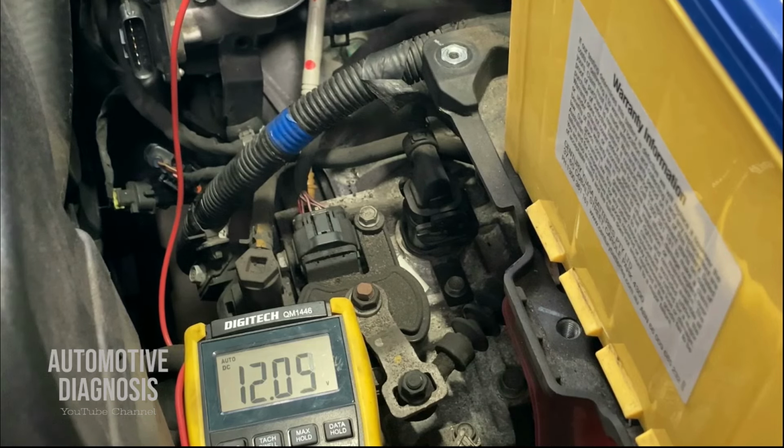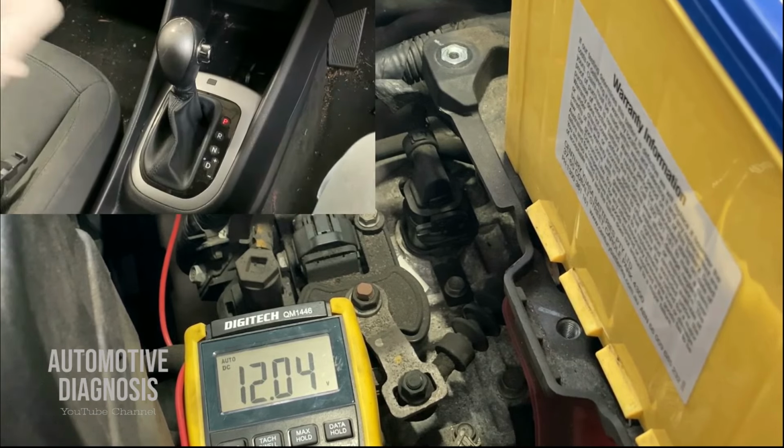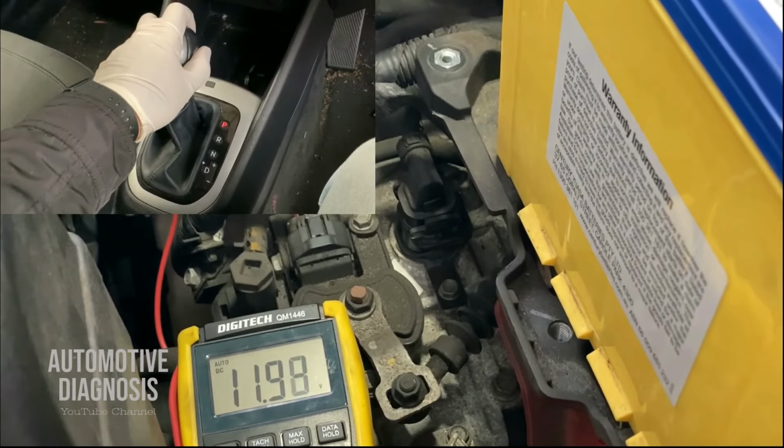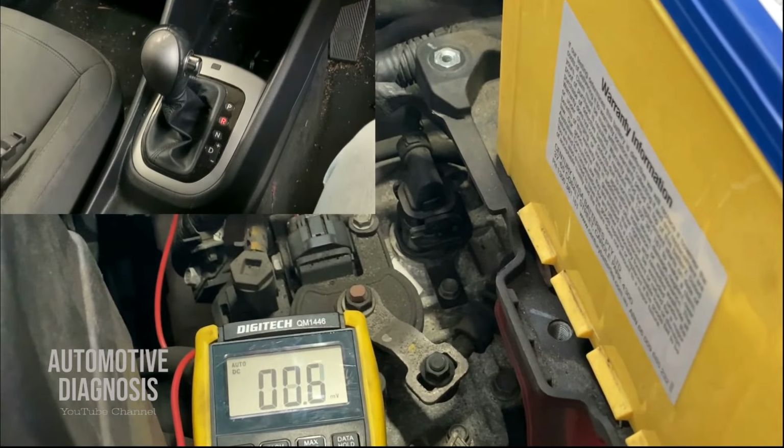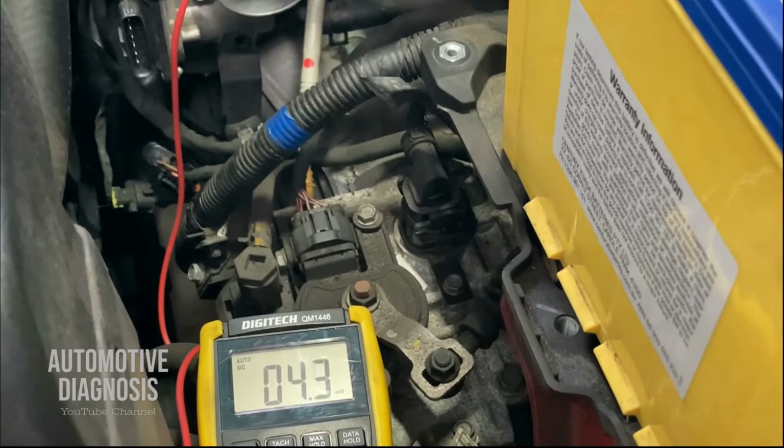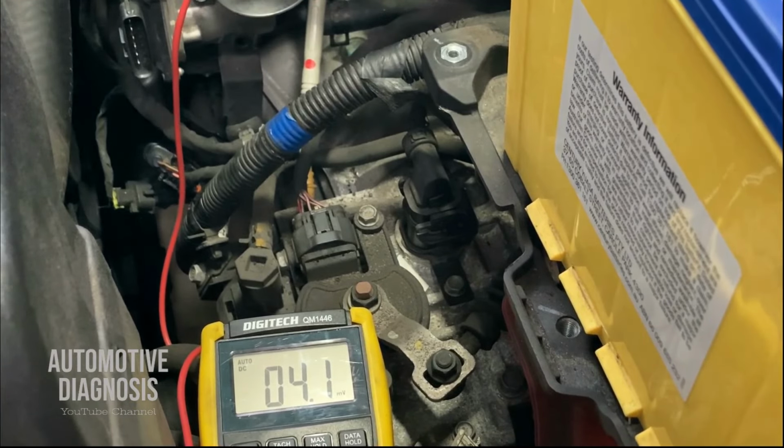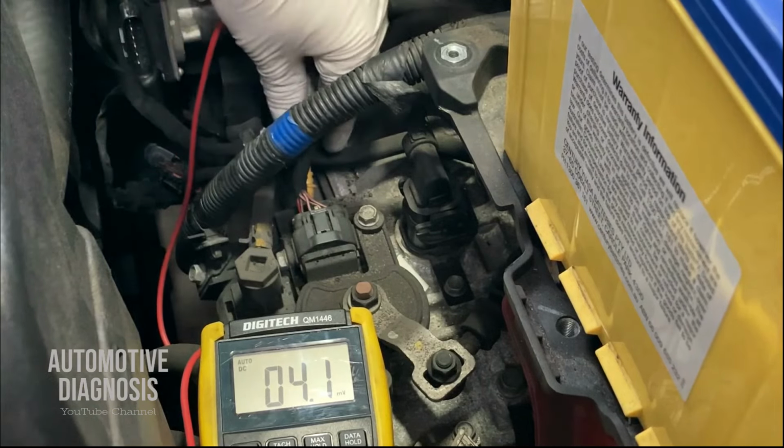But let's see what's gonna happen if I shift the gear from park. Of course, this voltage should drop to 0. Let's have a look. As you see, I put the transmission on reverse and the voltage has already dropped to 0. So right now I can check the other pin for the reverse.